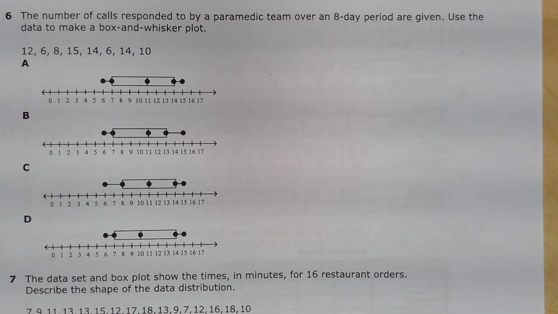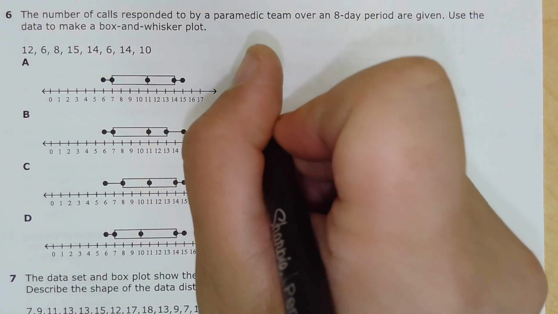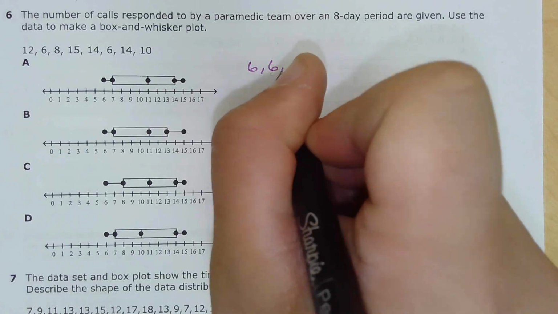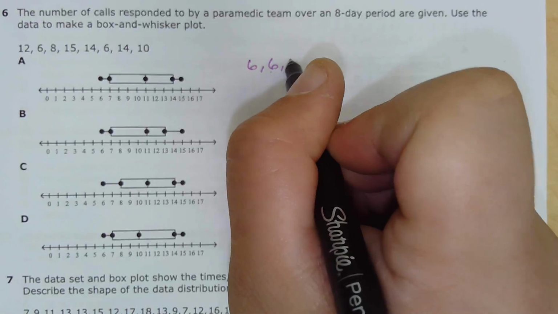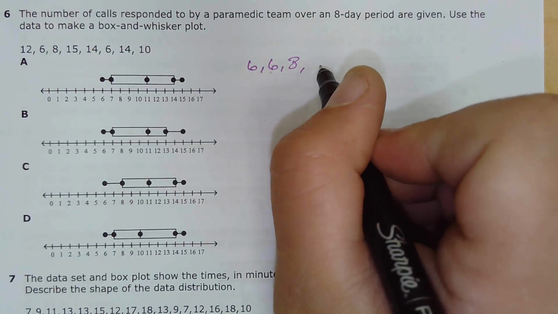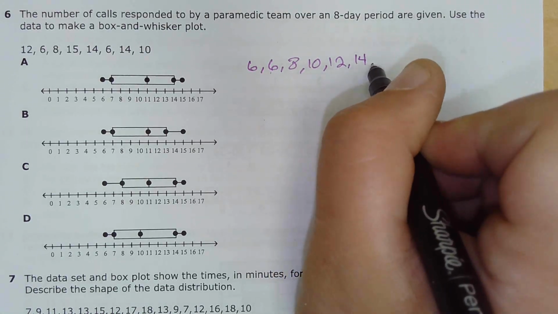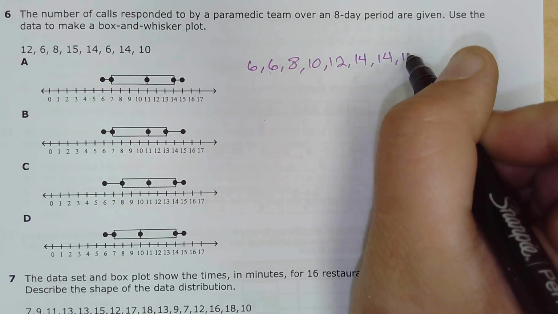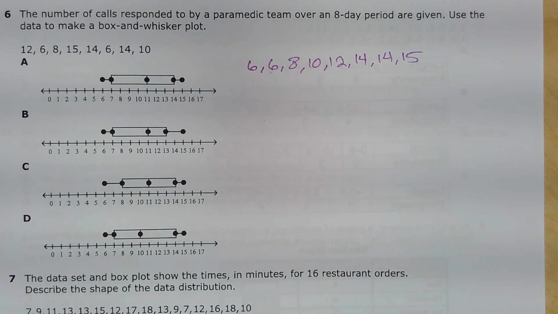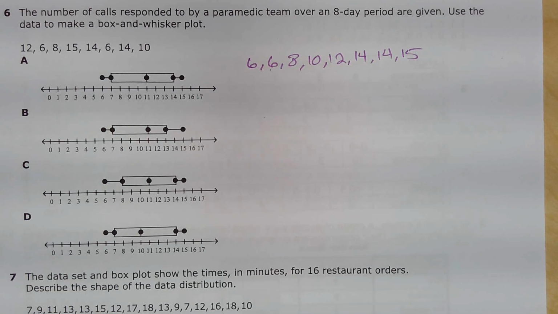Okay, cool. So let's put it in order from least to greatest. Sorry, guys. I see 6 twice. I see an 8. I see a 10. I see a 12. I see a 14 twice. And I see a 15. So all these are very important, and it's important for us to put it in order from least to greatest because now we need to find some stuff here.